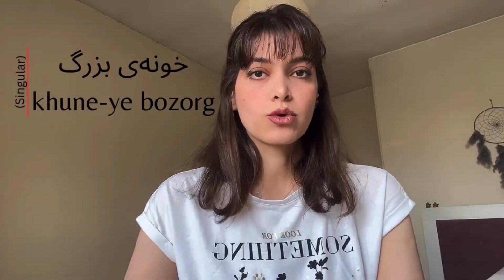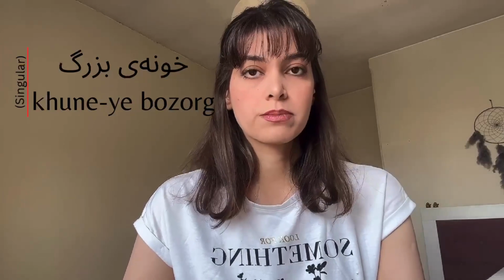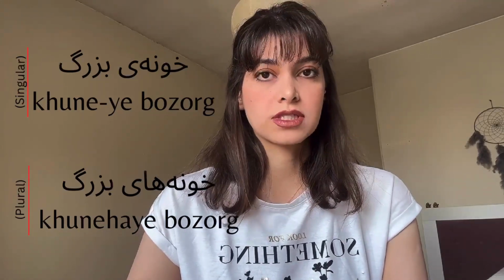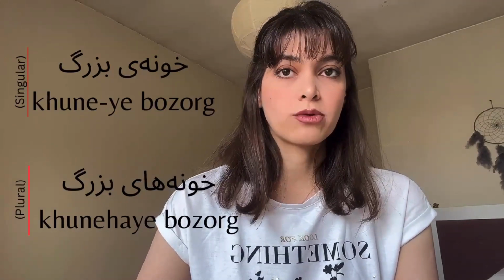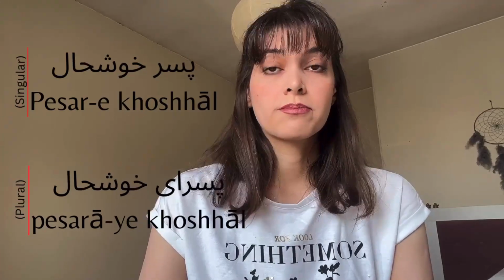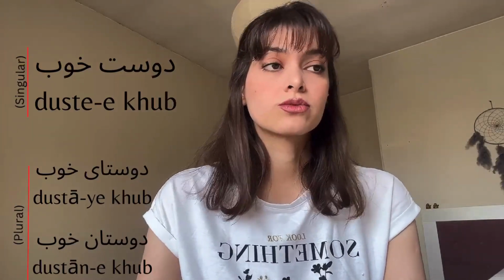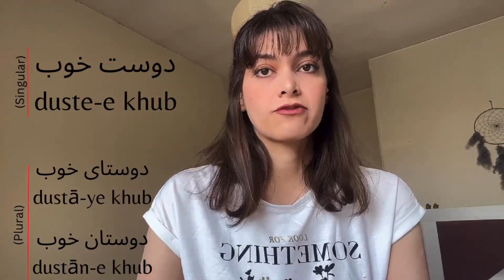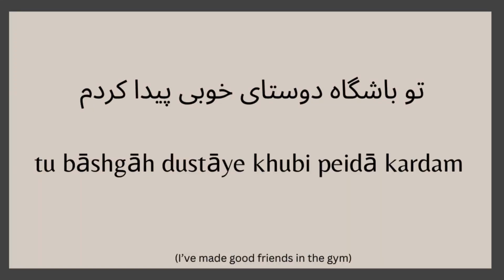For example, خونه بزرگ. It's singular, big house. And we got خونه های بزرگ. It's plural, big houses. And as you see, the adjective remains singular even if the noun is plural. Other examples, for example, پسر خوشحال, پسرای خوشحال. دوست خوب, دوستای خوب, or دوستان خوب. An is another sign for noun pluralization. For example, تو باشگاه دوستای خوبی پیدا کردم. I made good friends in the gym.